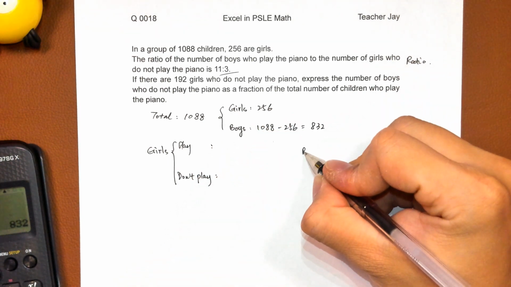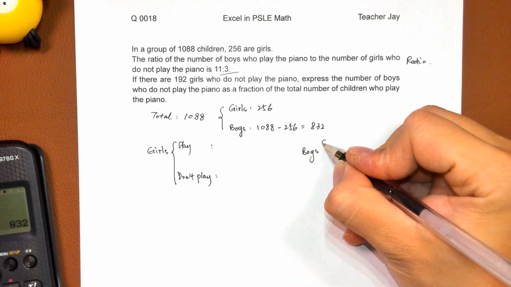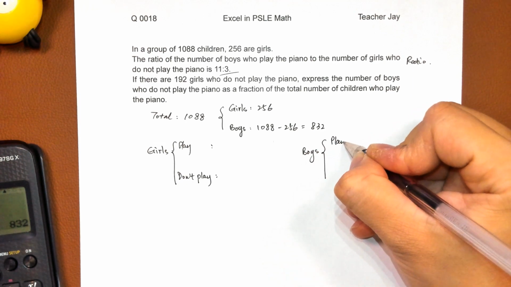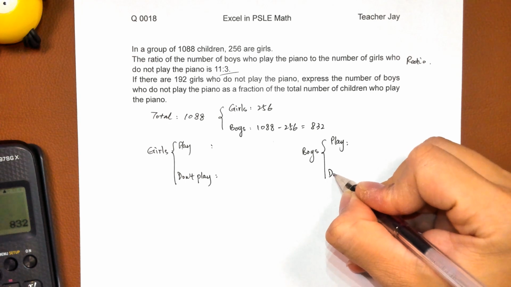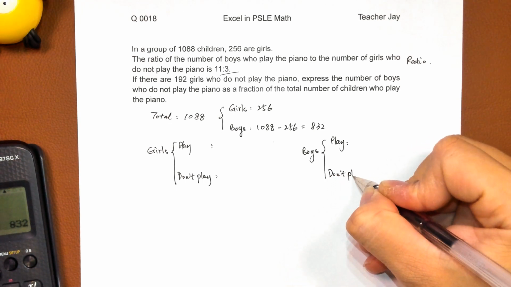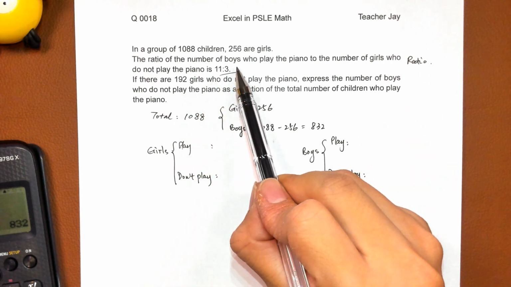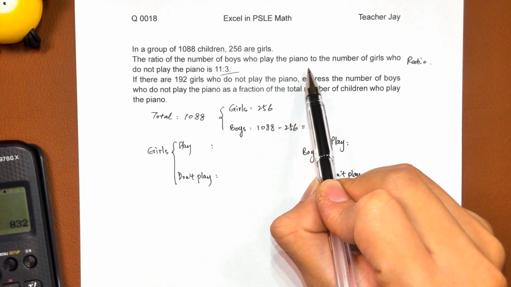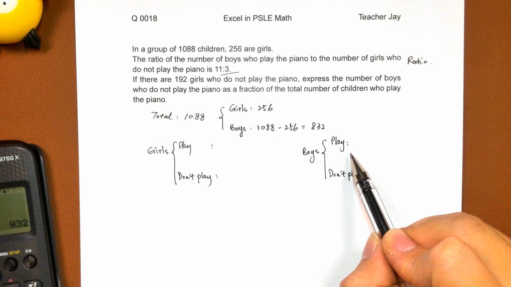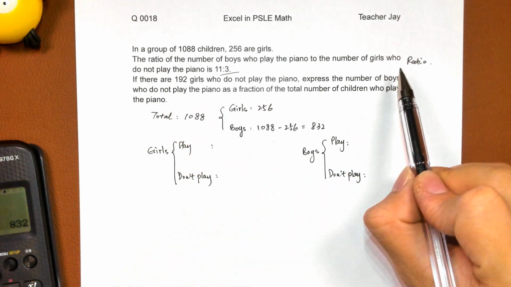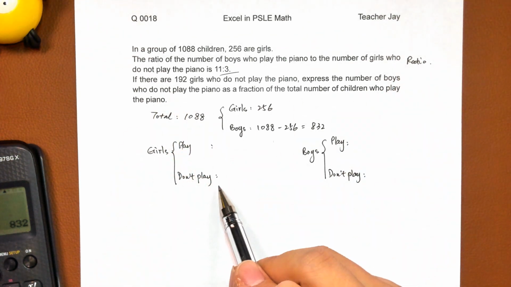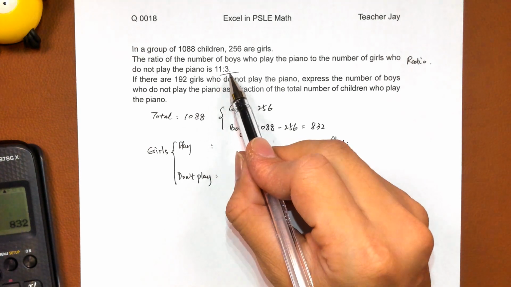And for boys also, play piano and don't play piano. And the ratio of the number of boys who play the piano to the number of girls who don't play piano is 11 to 3.